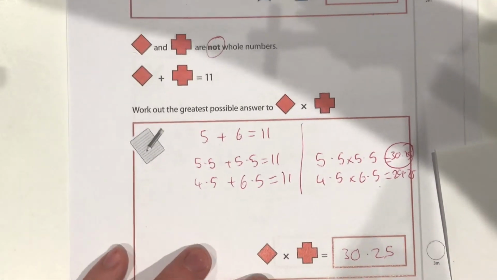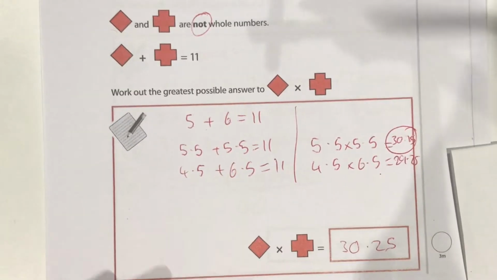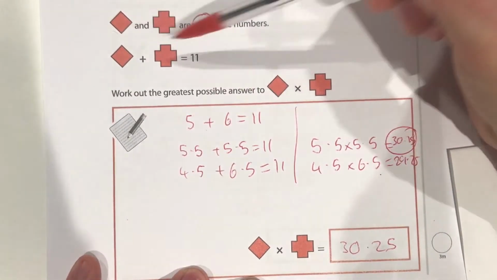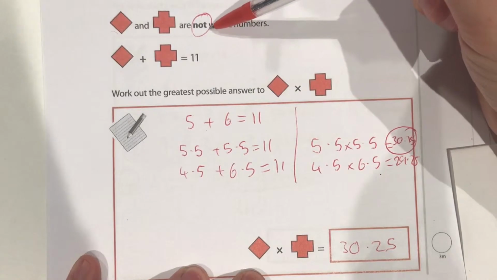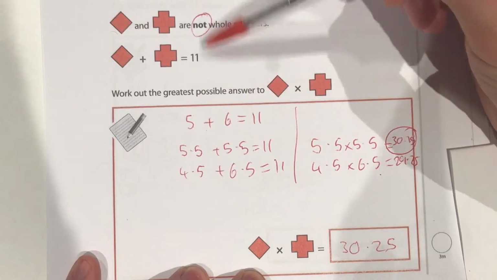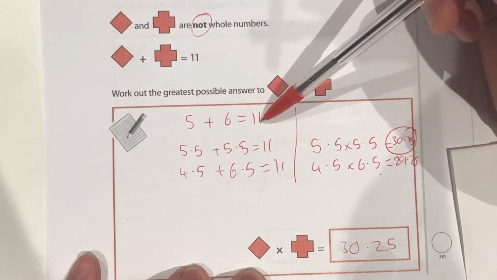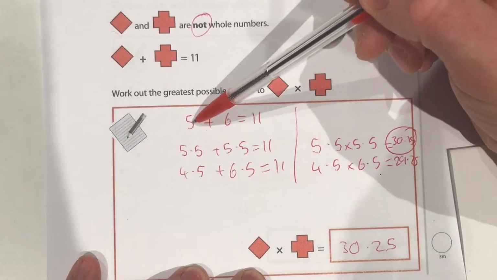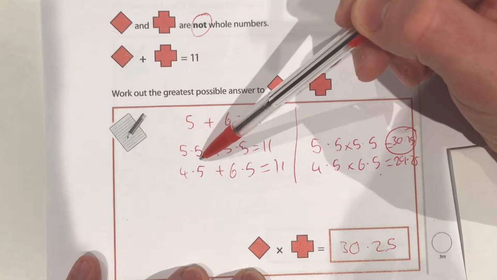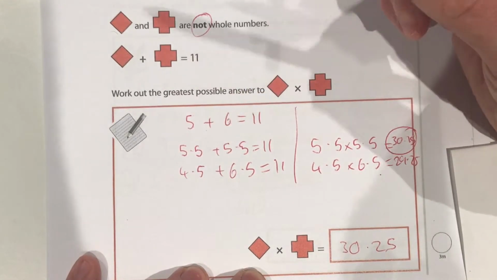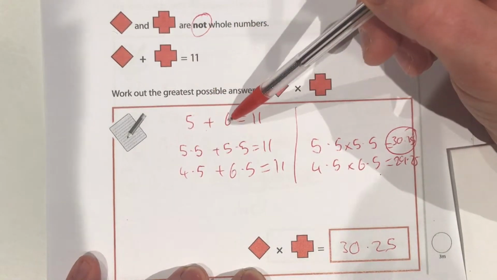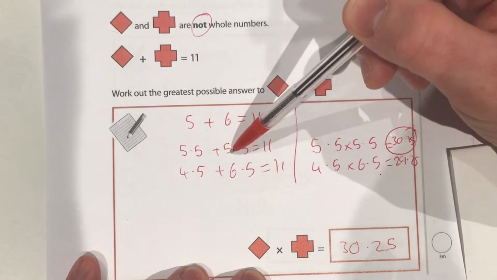Okay, similarly, the next question, as you can see, this time they're not whole numbers, so it's a little bit trickier. So I'm going to use my previous answer to know that 5 and 6 was the biggest, and that added to 11. So I'm going to just take off 0.5 from 5. So go down to 5.5, which means you're going to add 0.5 on, which means I've got to take 1 off there. 5.5 and 5.5 is 11.